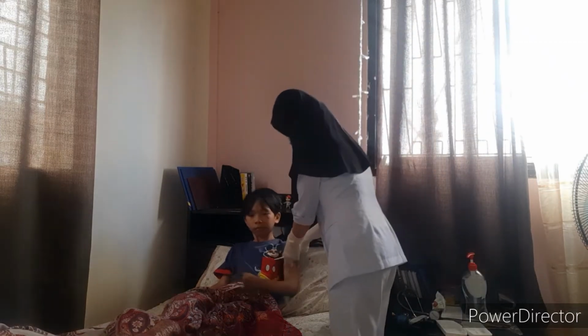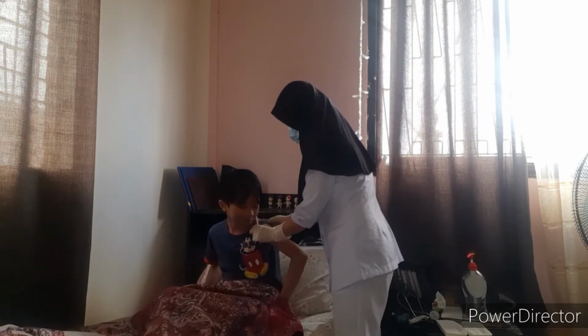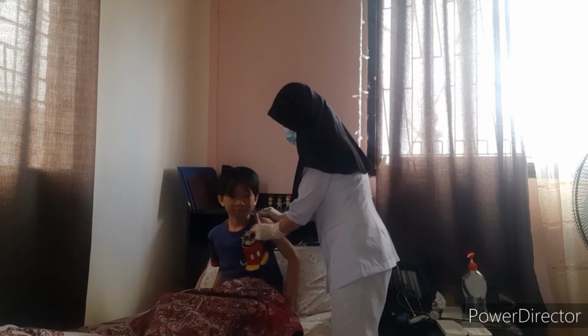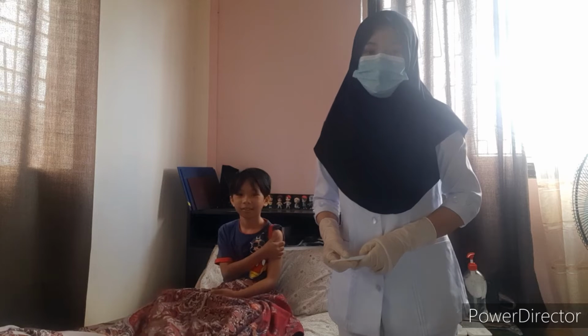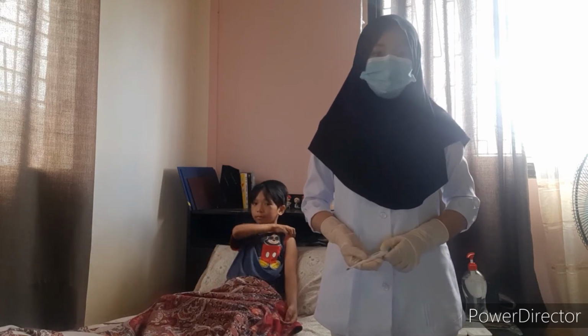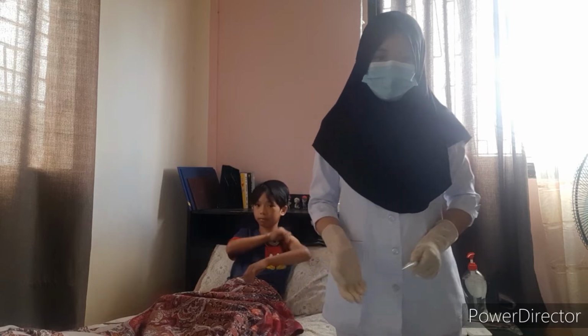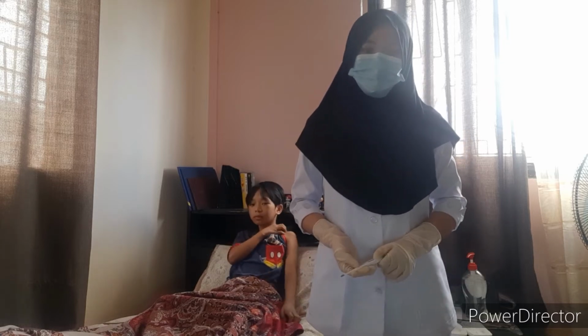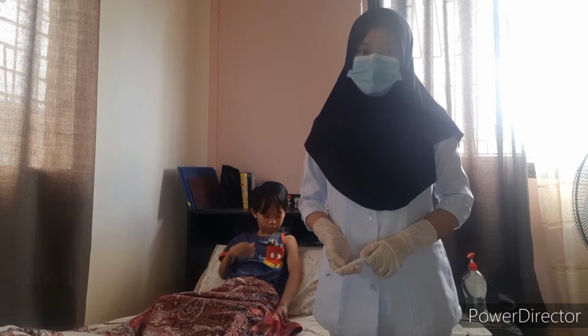So, sir. Okay, so make sure the axillary skin is dry. If necessary, pat dry. So this is to remove the moisture and prevent a false low reading.